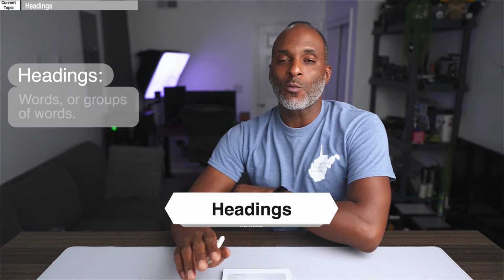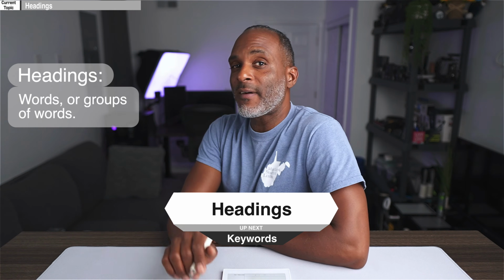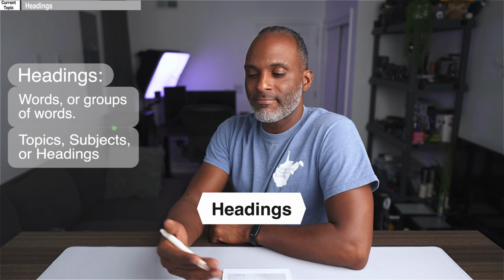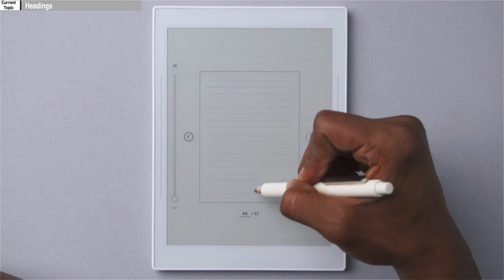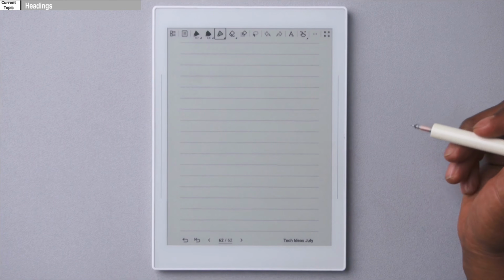Headers allow you to index words or groups of words that signify topics, subjects, or, well, headers that give you some kind of indication of the information that's to follow. So let's go ahead and make our header now so you can see how that process works. First, we're going to go to the end of our notebook here, to our blank page. So we'll use a darker pen to write the topic.